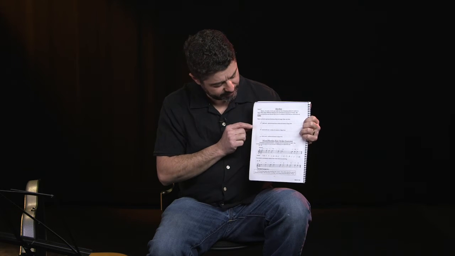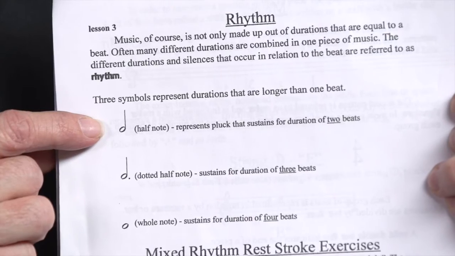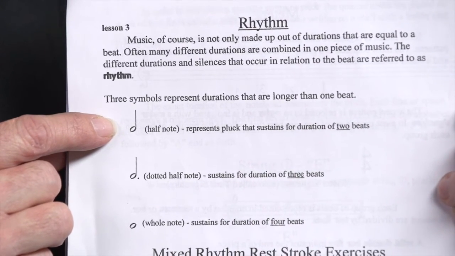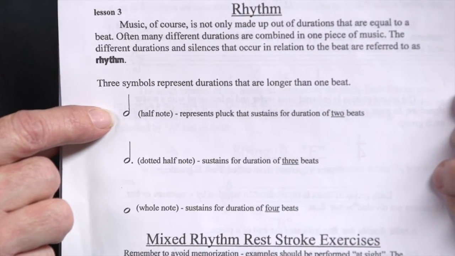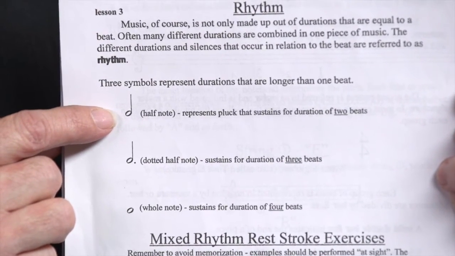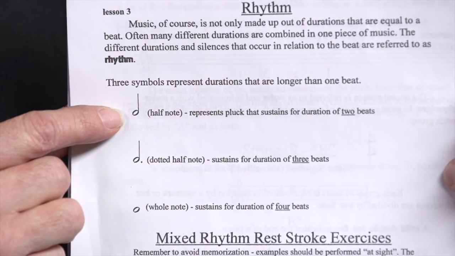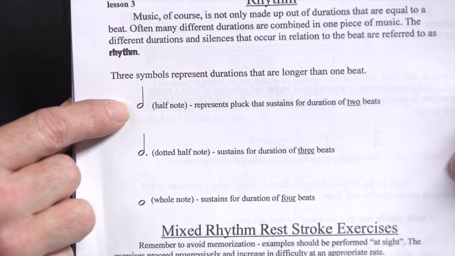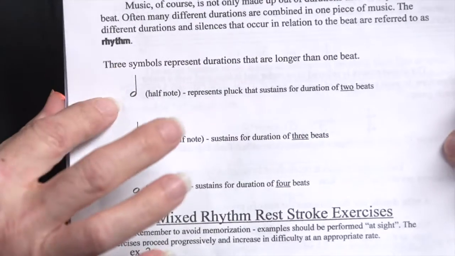The first symbol is called a half note. The half note has a hollow note head, as opposed to the solid note head of the quarter note. And the half note represents a sound or a pluck that sustains for 2 counts. So if we have a count of 1, 2, 3, 4, la, that would sound for 2 counts. La.